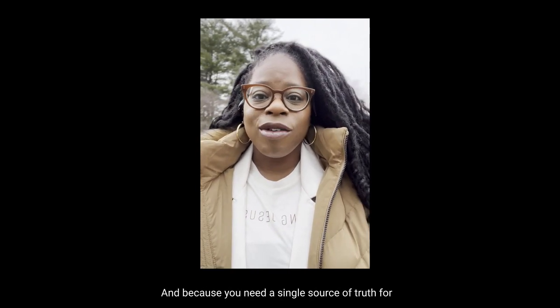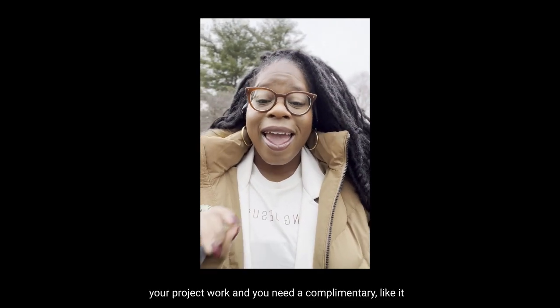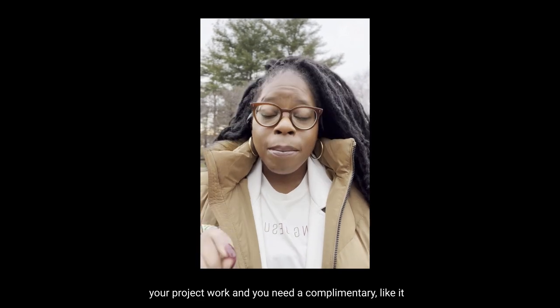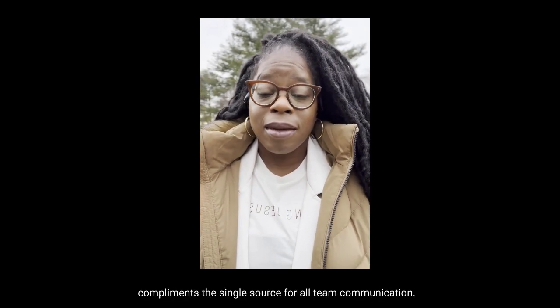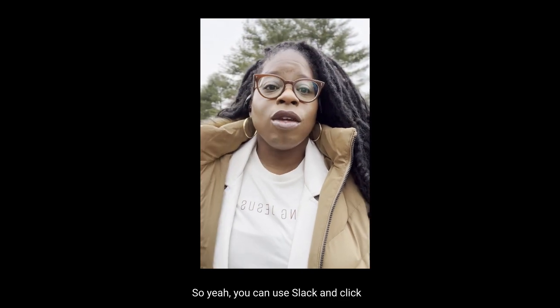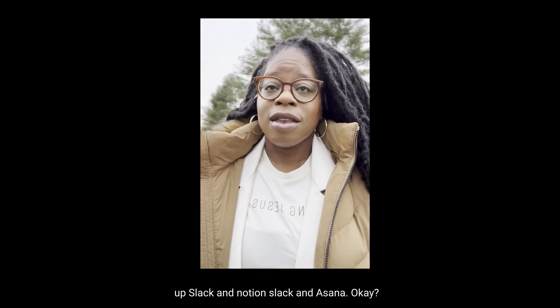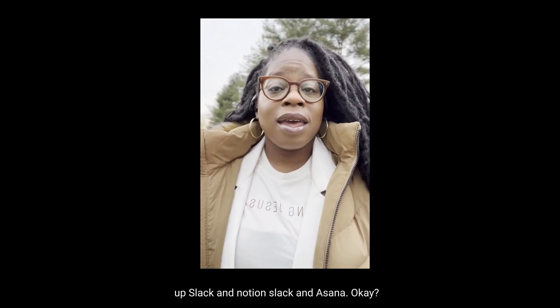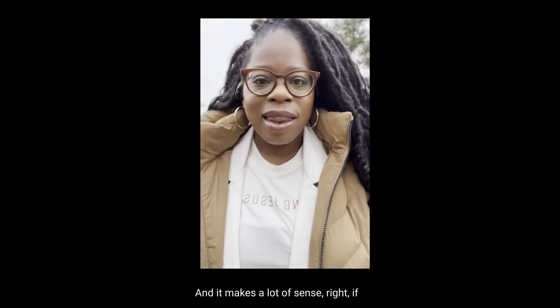Because you need a single source of truth for your project work, and you need a complement, it complements the single source for all team communication. So yeah, you can use Slack and ClickUp, Slack and Notion, Slack and Asana, okay? And it makes a lot of sense, right?